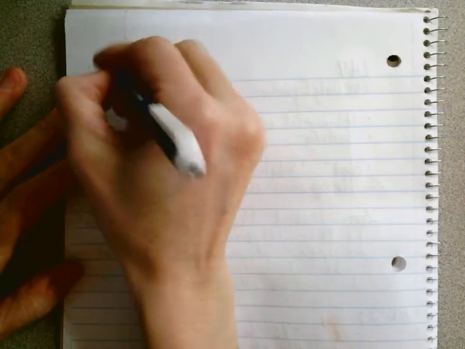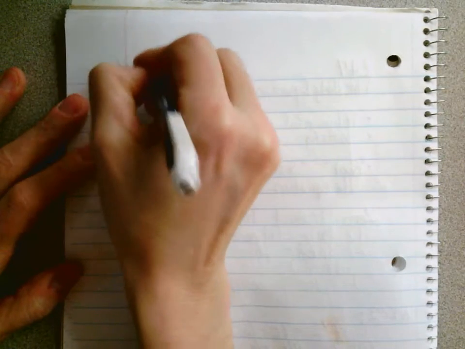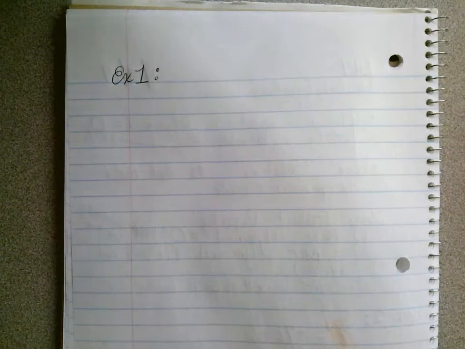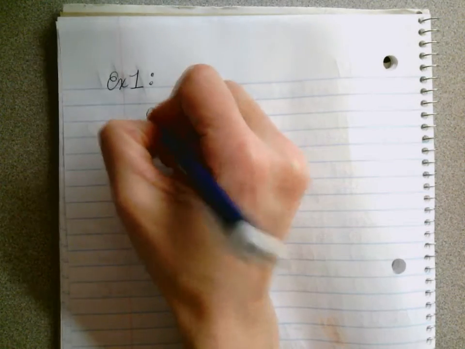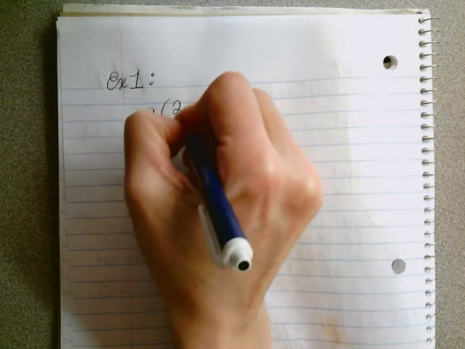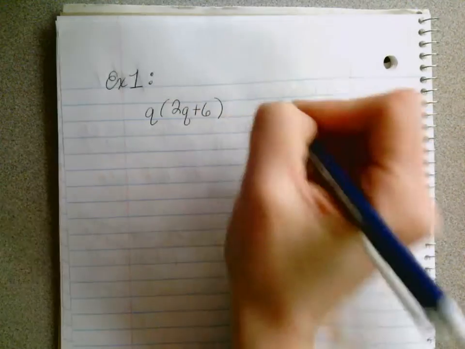And now we're going to do example 1, keeping in mind that the same 3 steps exist. And if it's already factored, like this one, you have less work to do.